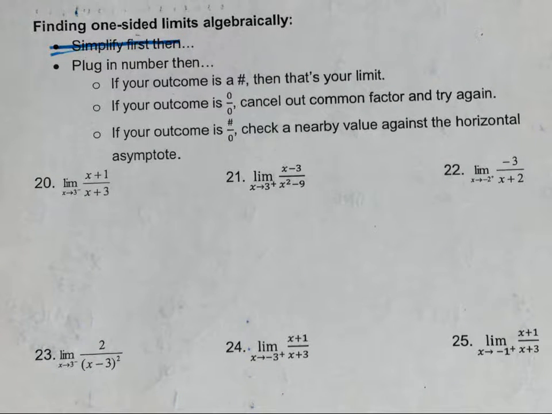Alright, you have 3 scenarios that come up in one-sided limits. Always apply direct substitution. If direct substitution gives you a number, that's your answer. You're done. If you come up with 0 over 0, your answer's not 0, that means you have to do something else. If it comes out to 0 over 0, you need to do some factoring and canceling out, okay?